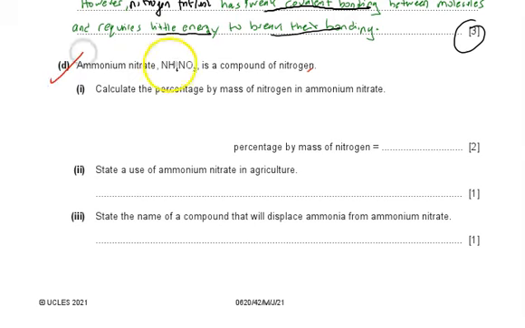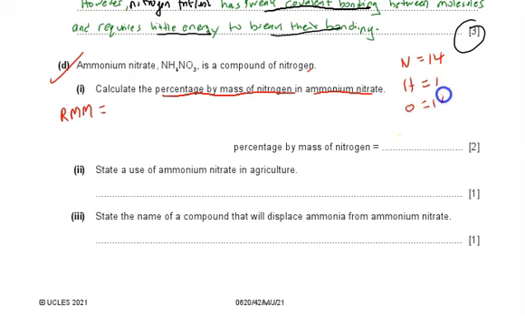Ammonium nitrate is a compound of nitrogen. Calculate the percentage by mass of nitrogen in ammonium nitrate. In this case we have to calculate the total RMM. So let me list down over here. Nitrogen is 14, hydrogen is 1, and oxygen is 16.